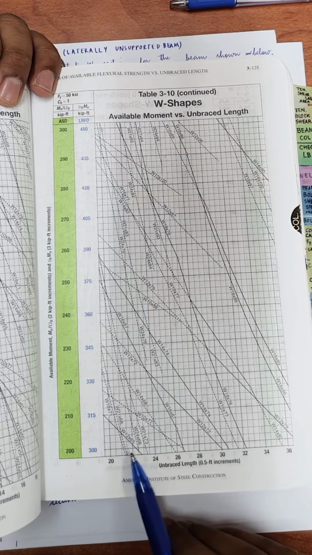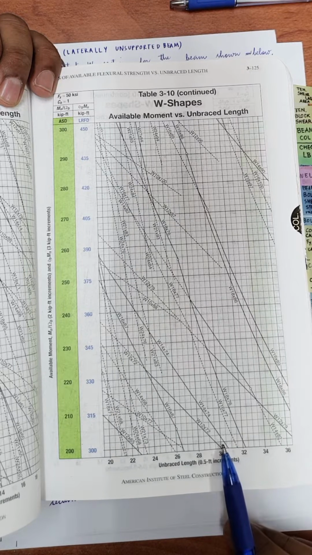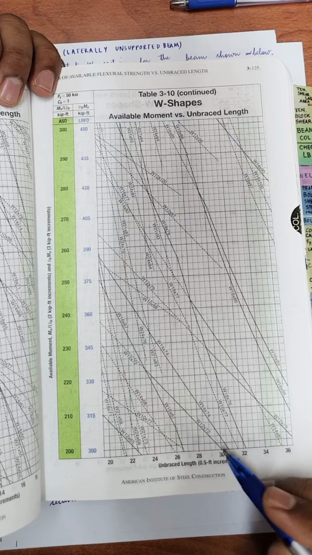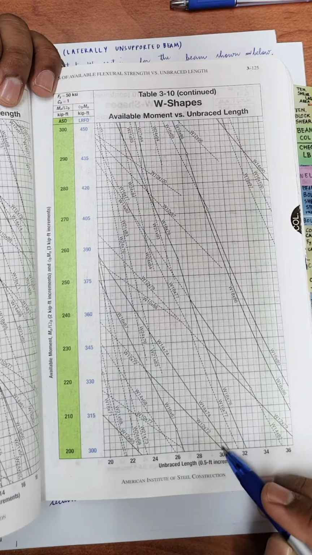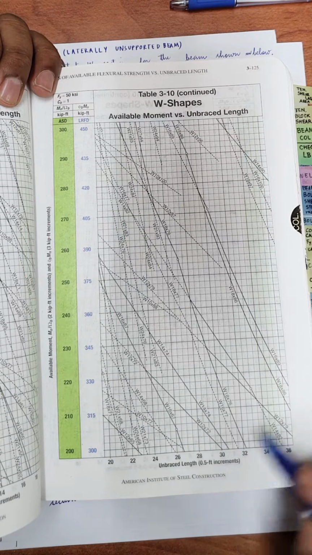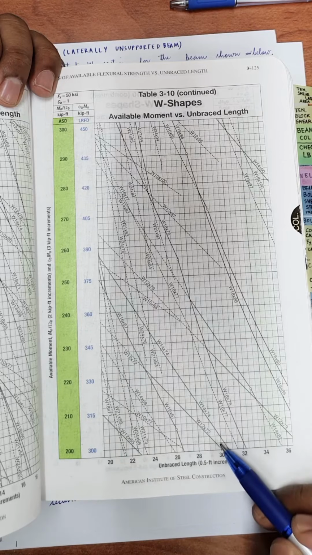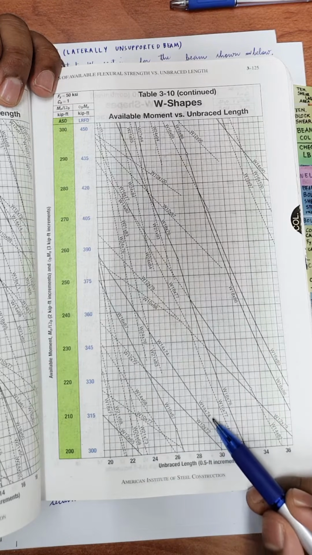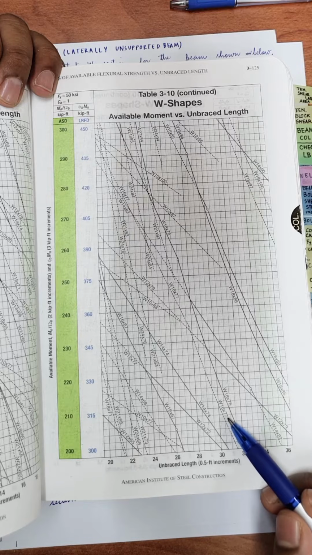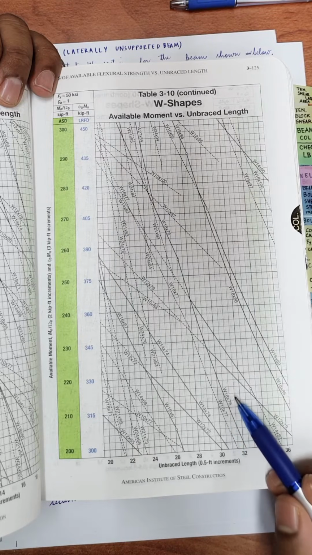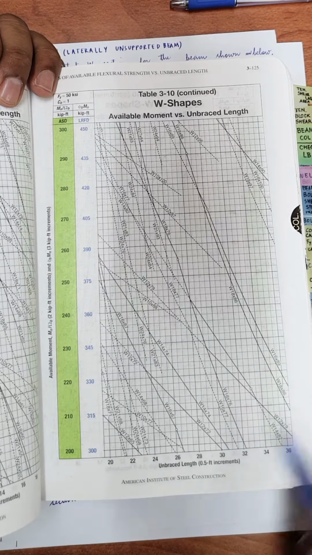When we match this along 30, we reach this point. To select the lightest member, we need to go diagonally. When we go diagonally, we come across W14x74, W16x77, W18x76, and so on.